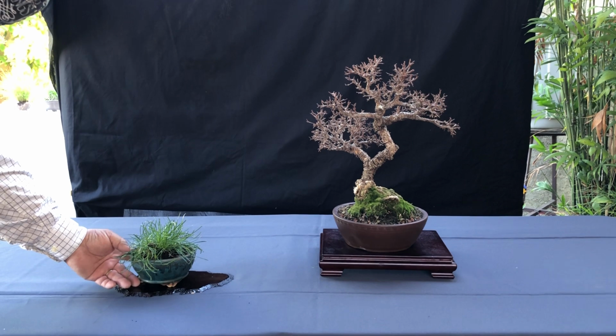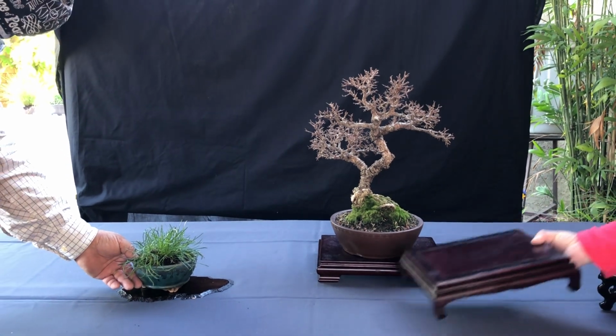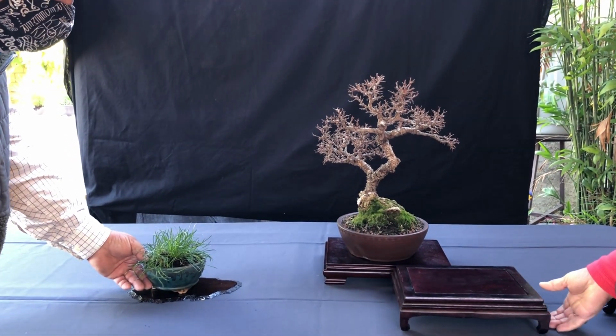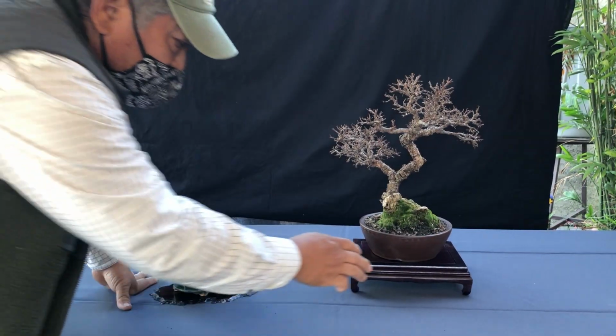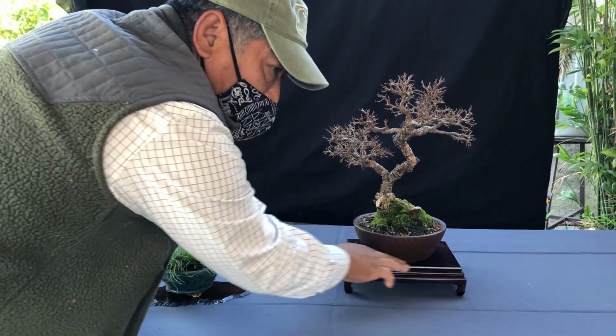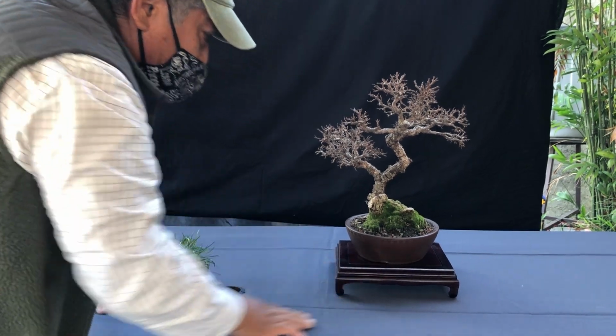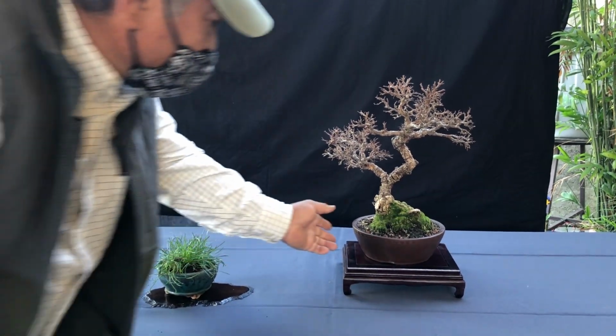Right. Oh, this is too small. This is a little taller. Yeah, maybe that'd be a little better. Also, the pot should go within this framework of the stand. The window of the frame, or the frame of the window. It should stay inside there.